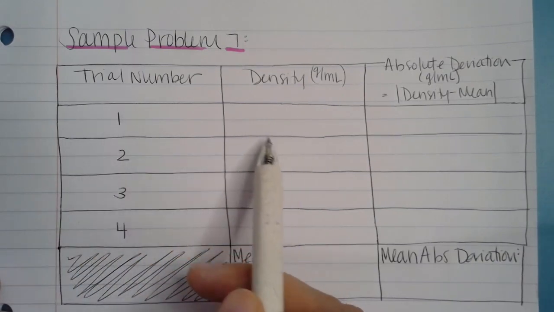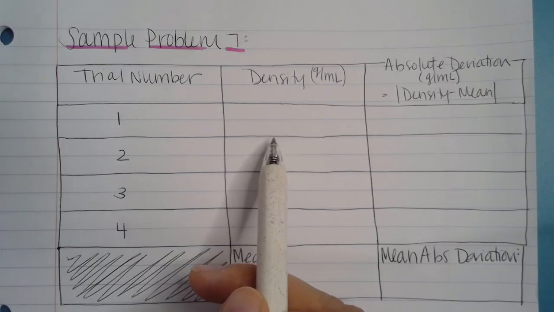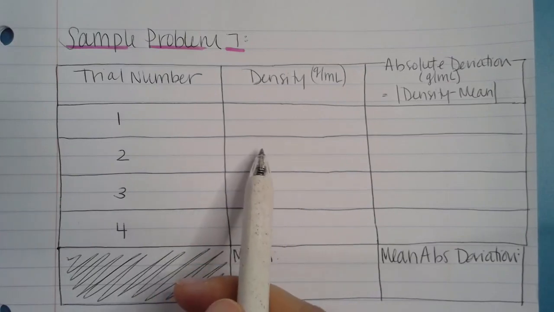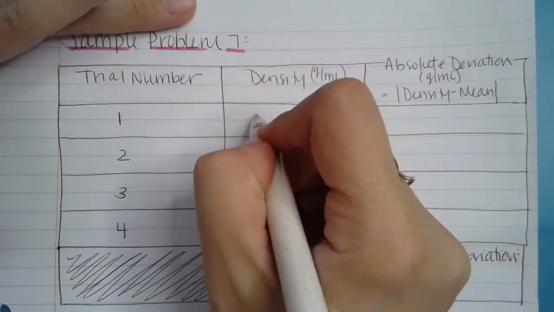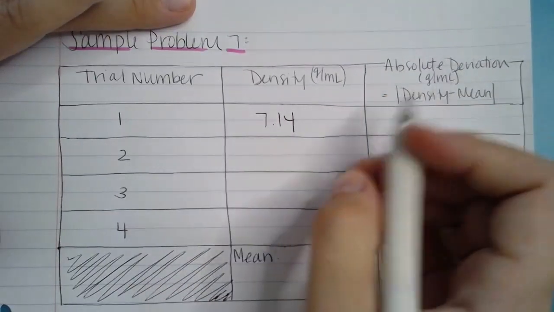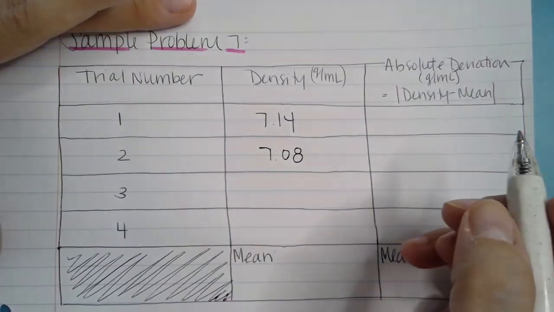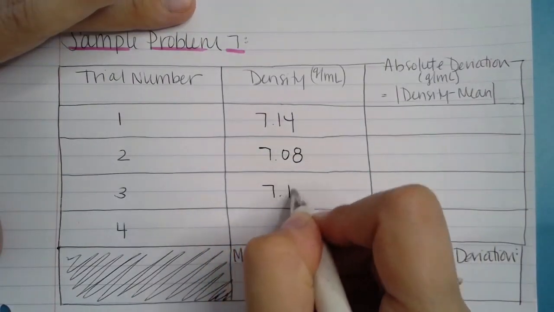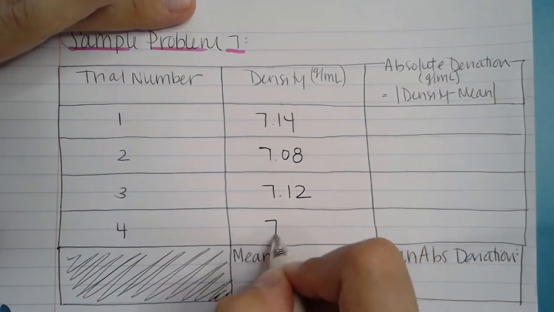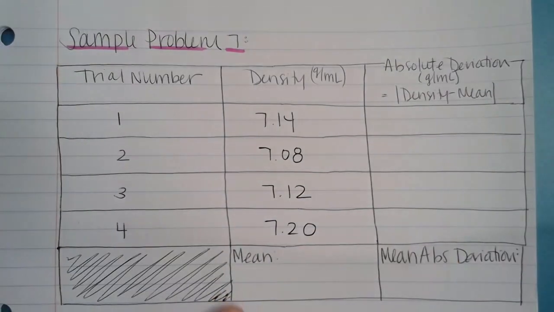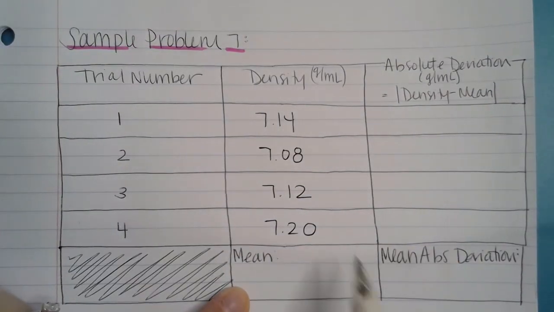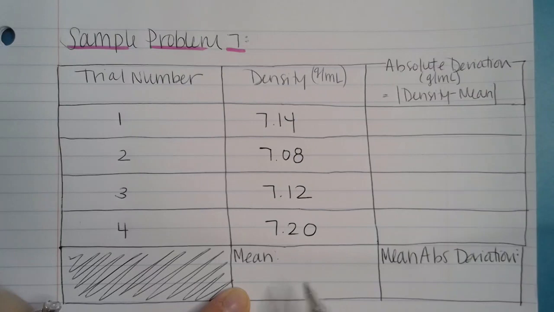And what I'm going to do is write those densities that the problem gave me into this column here. So I have 7.14, 7.08, 7.12, and 7.20. The first thing we want to do with all 4 of these values is find the mean.